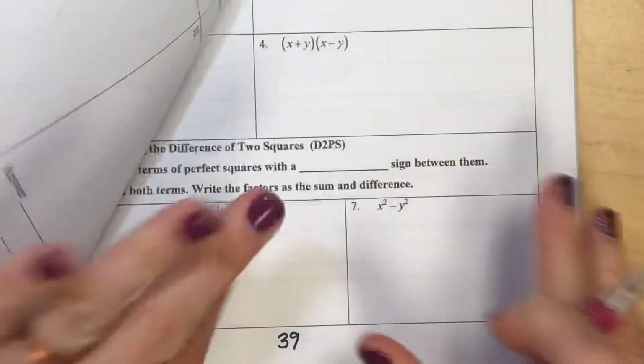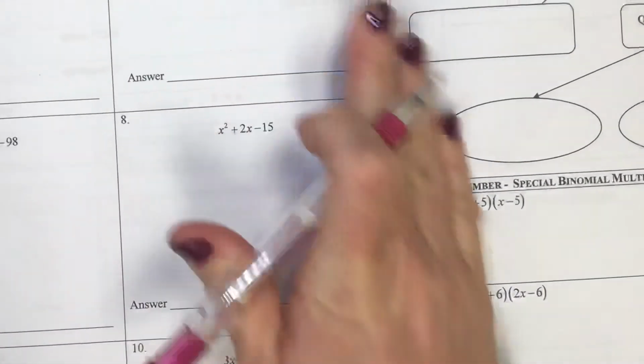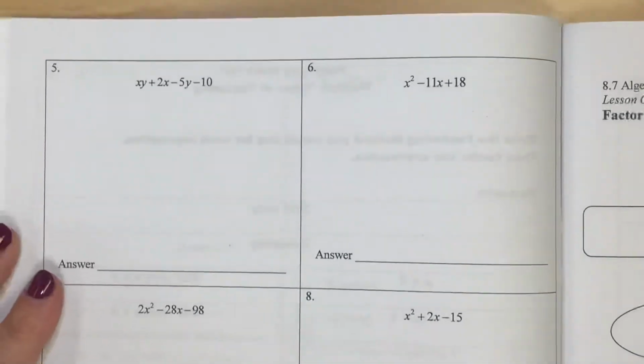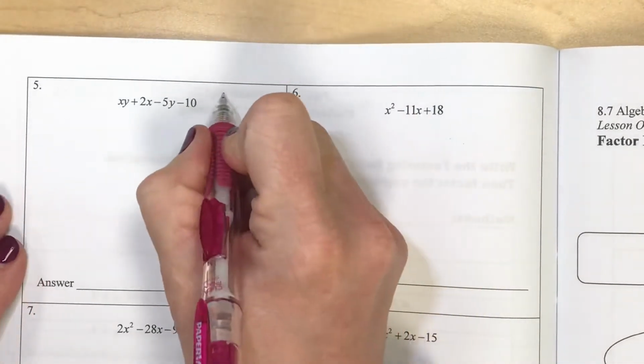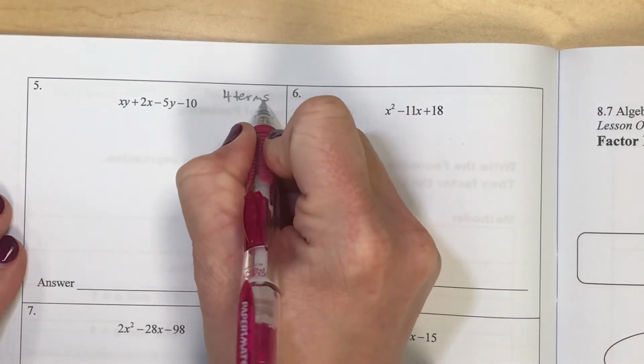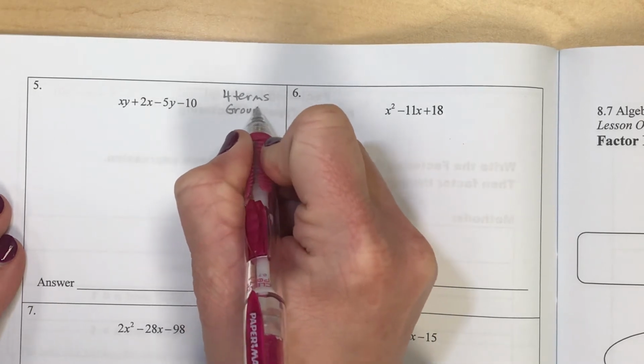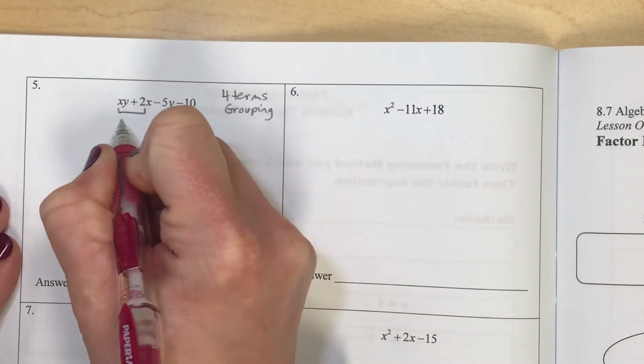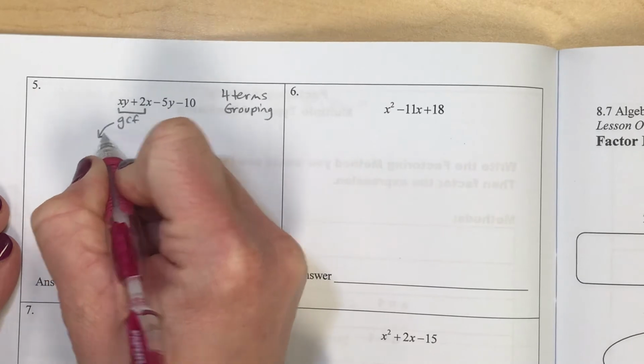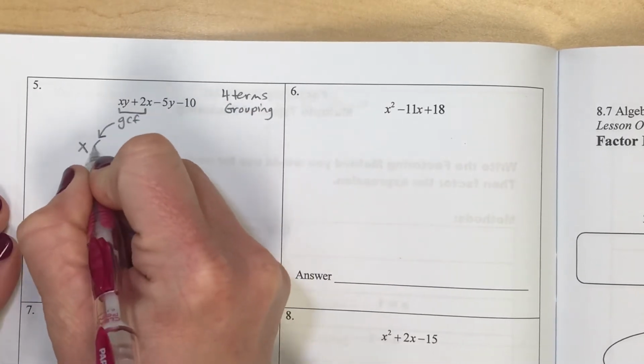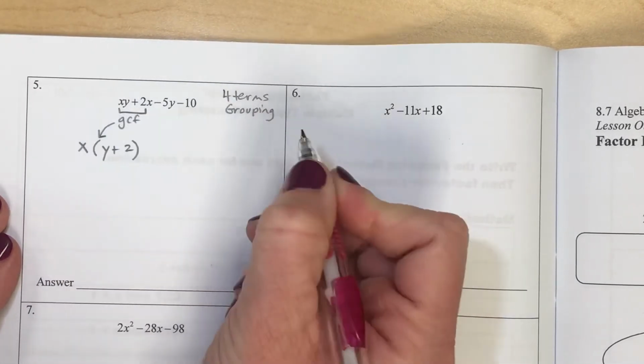All right, here we go. Next page, I have a few more left. In the top here, I see a 4 term. So this is going to be a grouping. So the GCF here that's in these two would be the letter x they both have in common. So we'll factor that out.